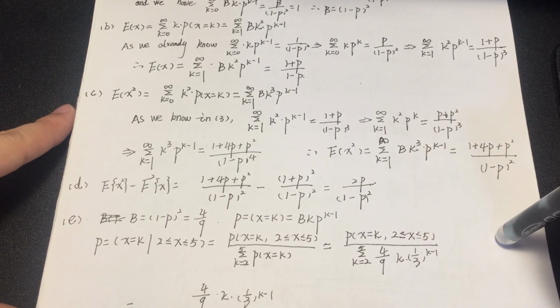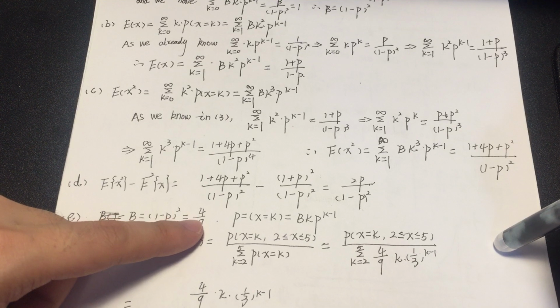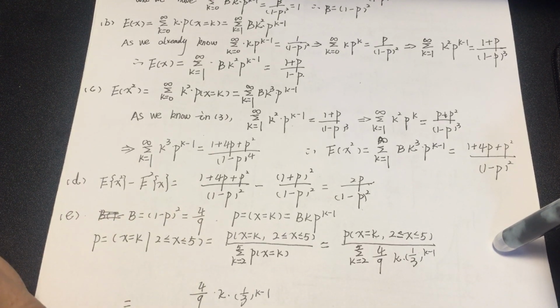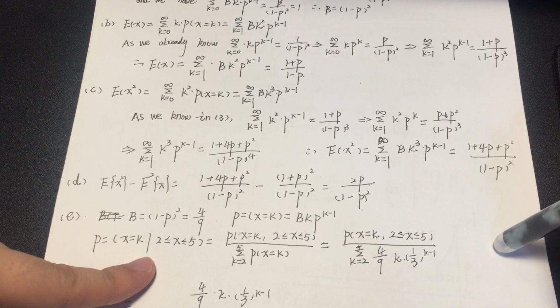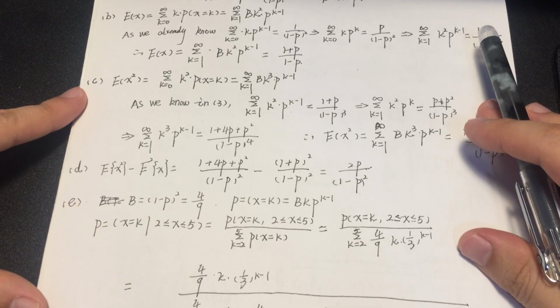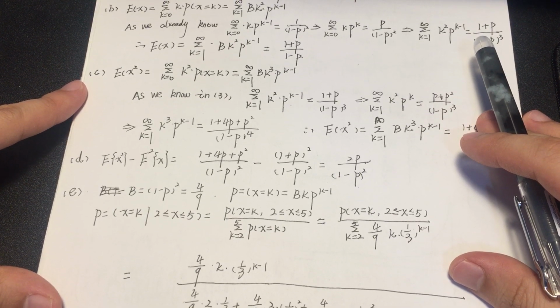The last question gives us that p equals 2 over 3, and wants us to calculate the conditional probability when x equals k under the condition of x between 2 and 5. So we can use the conditional probability to calculate the result.